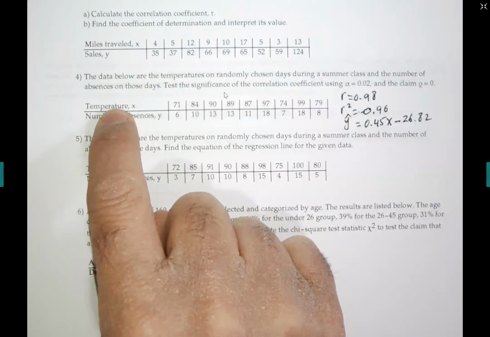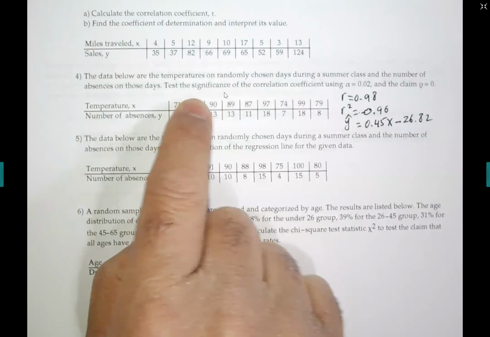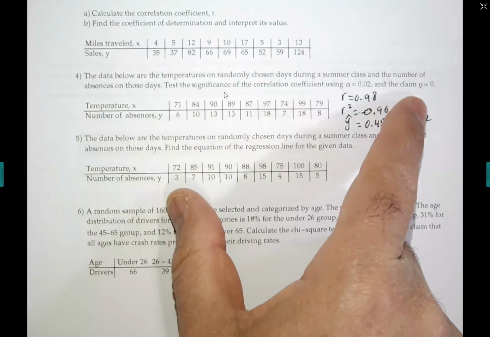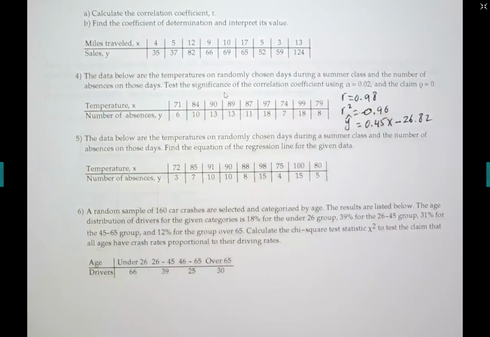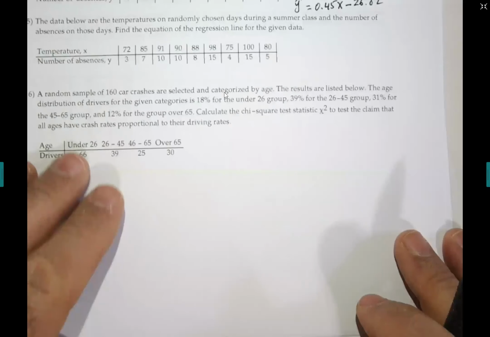The last one that we haven't done is test the significance of the correlation: rho equals 0 and rho not equal to 0. So I'm going to do this on the side, and we're going to use technology here to do it.